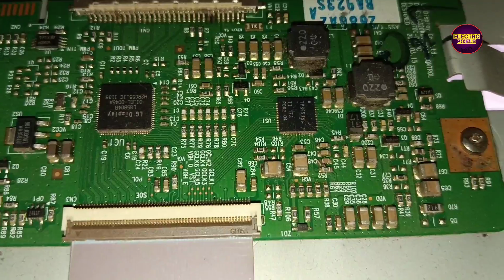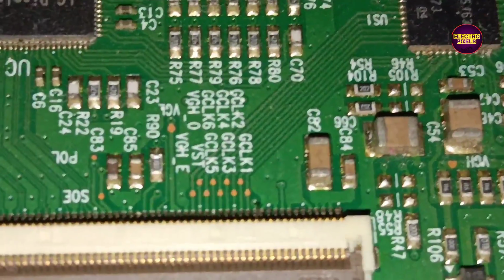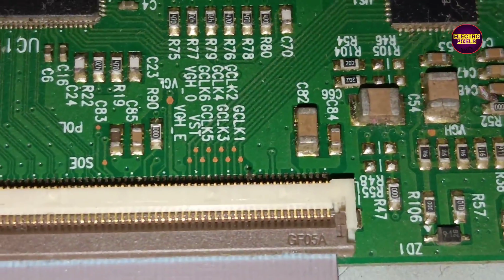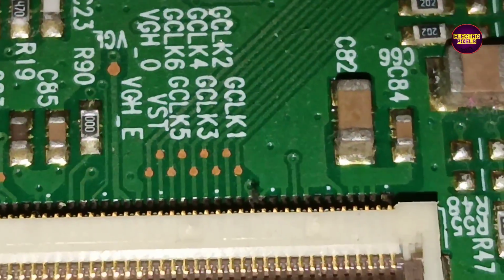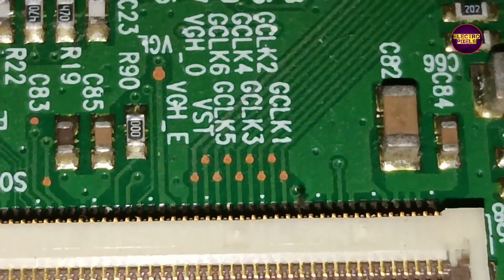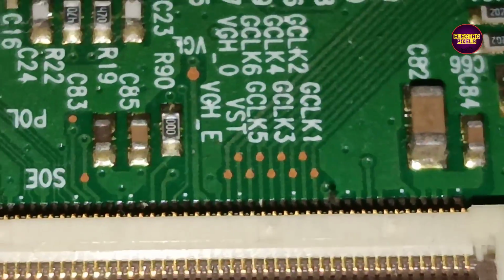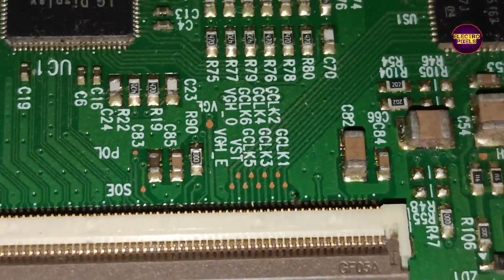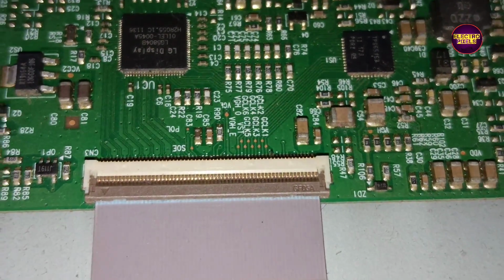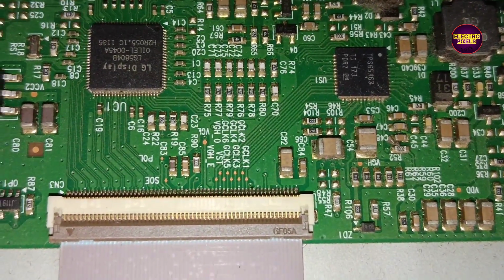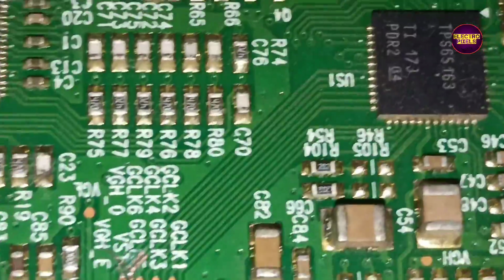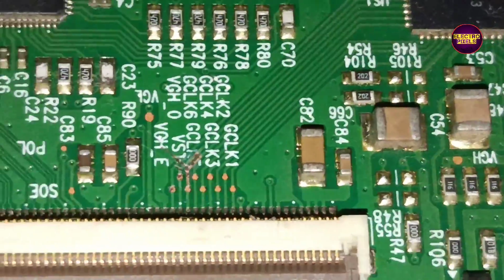So to repair this panel, we are going to implement the Level shifter IC modification method by cutting down the VGH out and VGH even track to the panel side. After cutting these two tracks one by one, we need to bypass the VGH voltage to VGH even or odd and check whether the picture is okay or not.